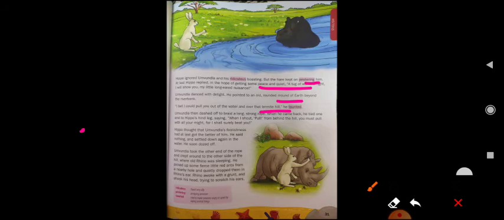Okay, so I bet I could pull you out of the water and over that termite hill, he taunted. Who taunted, children? Yes, that Umundla. That Umundla taunted the hippo. Taunted means what, children?